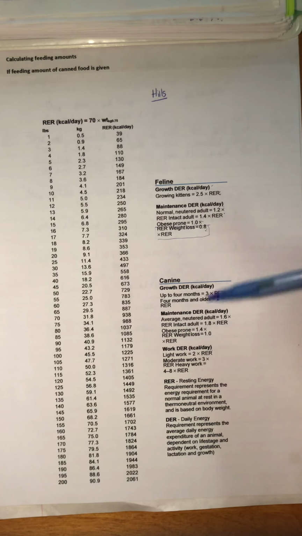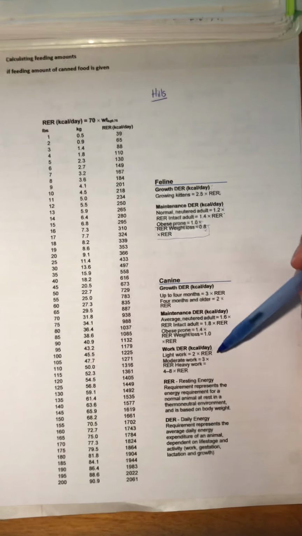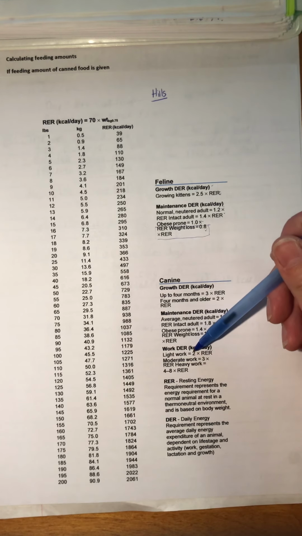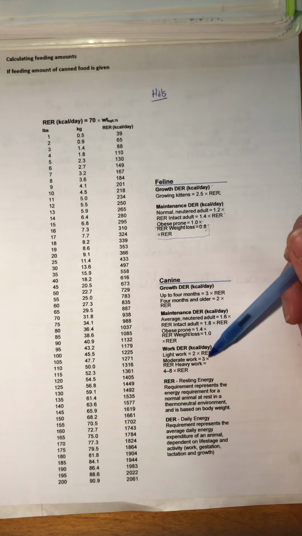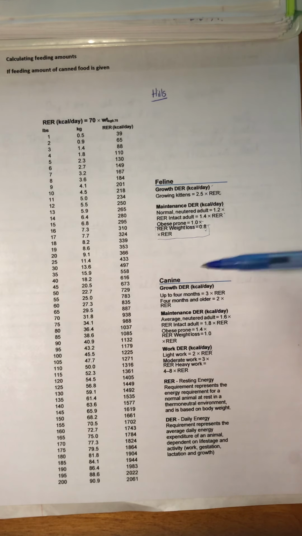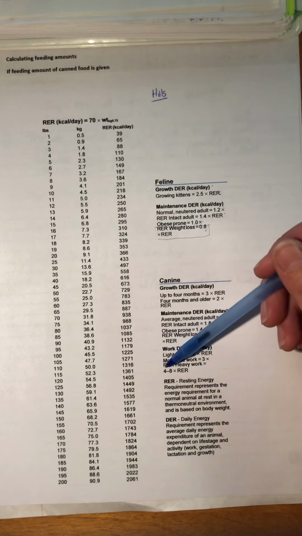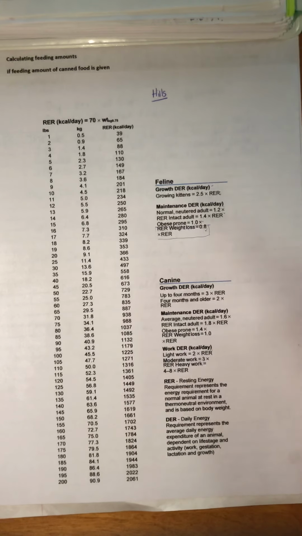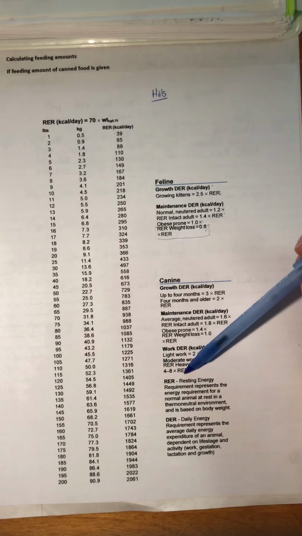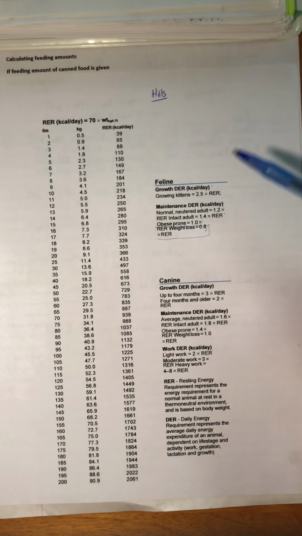That I would consider light work, because the dog isn't working its body really hard, although it is working its mind. So I would multiply that by 2, the resting rate. Moderate work, maybe like police work. Heavy work would be like sled dogs, where they're just going for like 16 hours at a time. You're going to be feeding 4 to 8 times that resting requirement. So that's going to depend on just how heavy that work is.